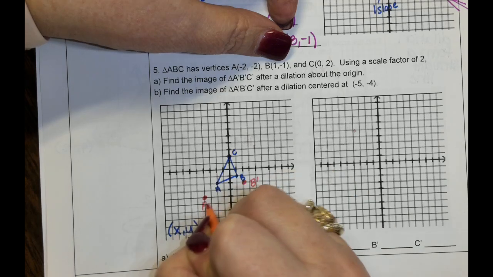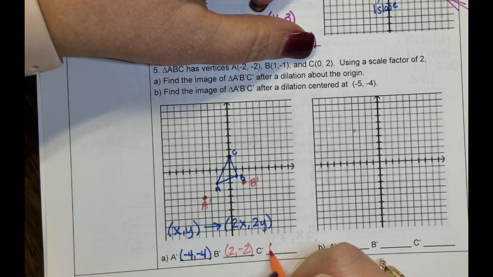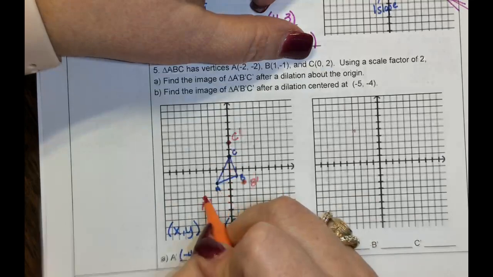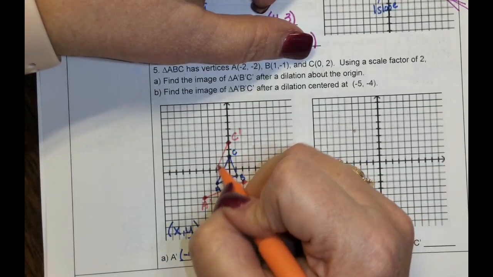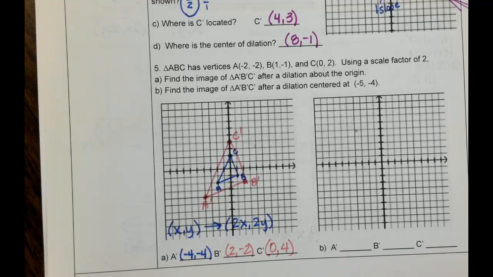B prime, there's A prime. And C prime will be at 0 times 2 and 2 times 2, so 0, 4. So there's C prime. So here is what it looks like in this case to be dilated through 0, 0.